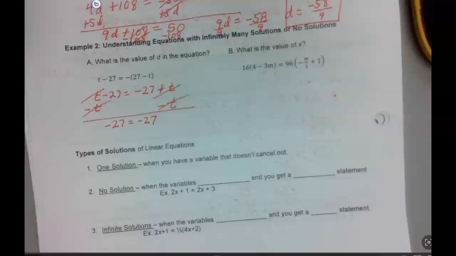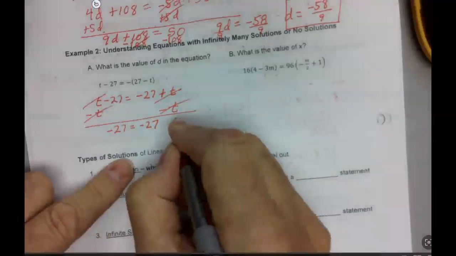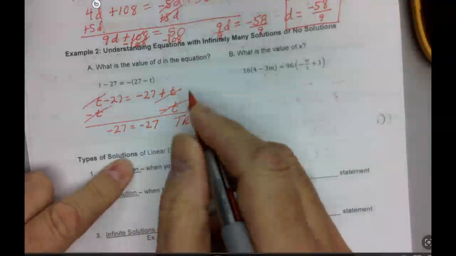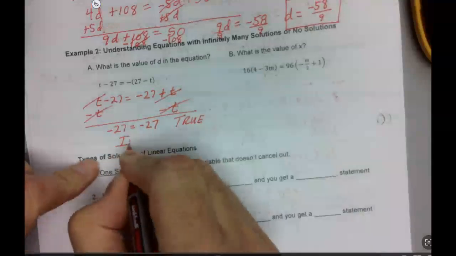Remember the one we did earlier was not a true statement. It was false and it was no solution. This one here is a true statement and it's infinite solutions.